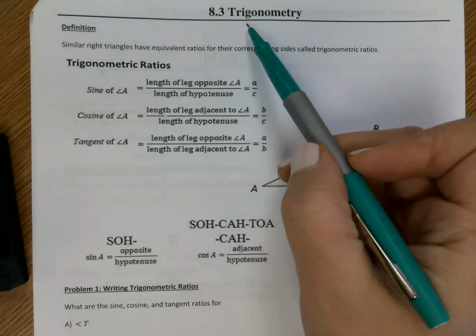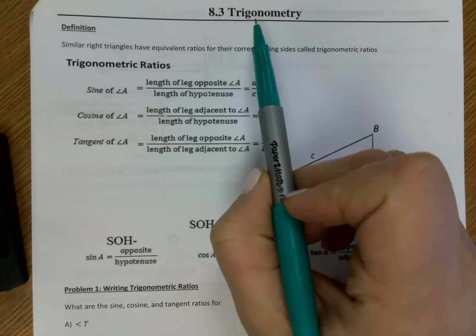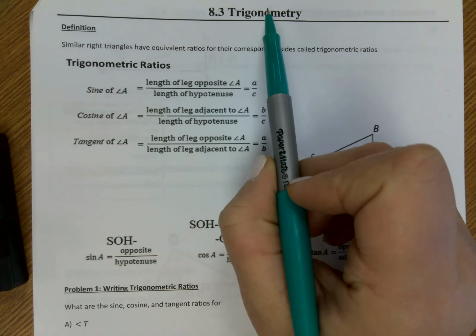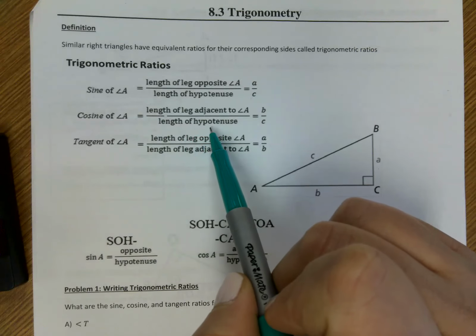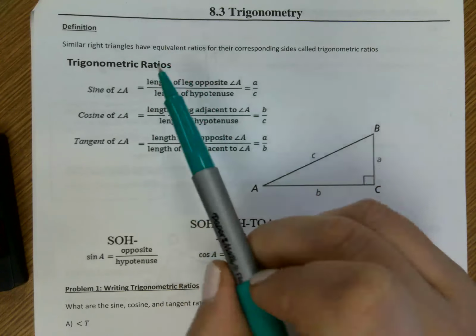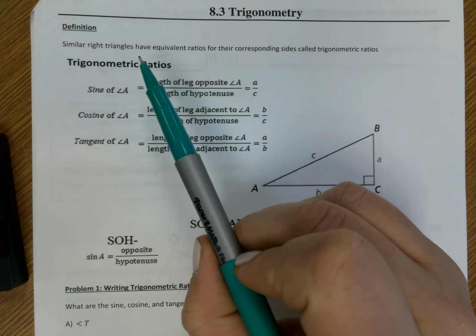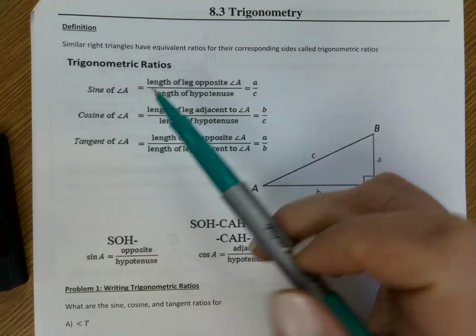8.3 trigonometry. This is the meat and potatoes of trigonometry. It's going to be your lifeline, always resorting back to this information when you're doing trigonometry in your more advanced classes. So what trigonometry is, it's basically when you have similar right triangles. So when you have angles that are congruent in triangles, no matter how big or small they are.